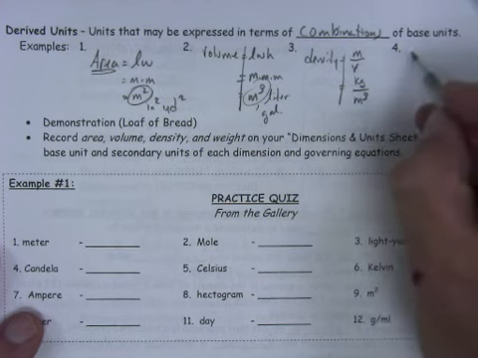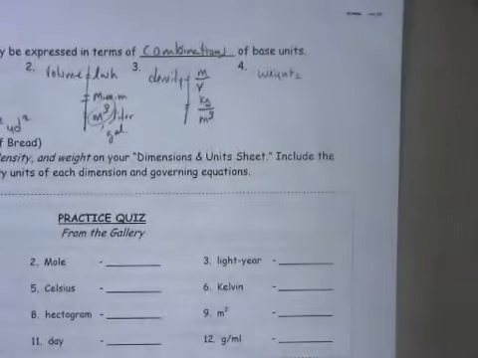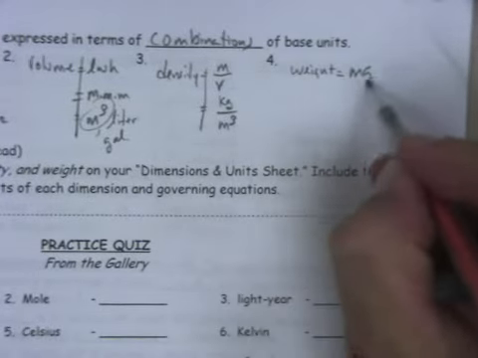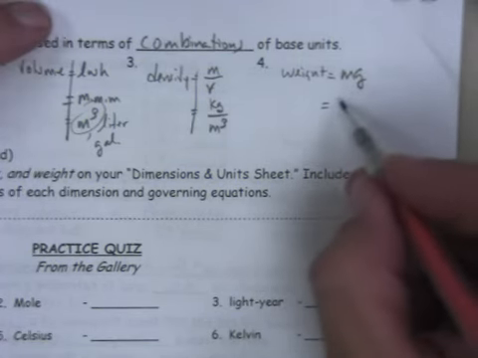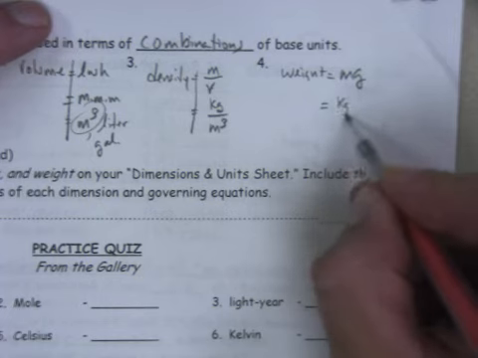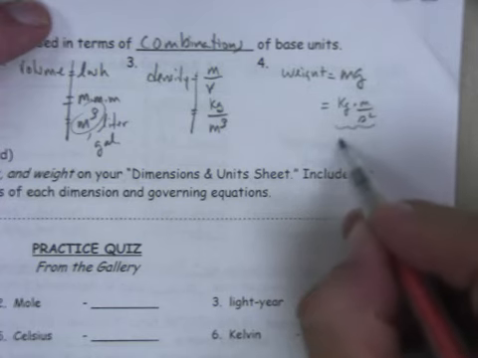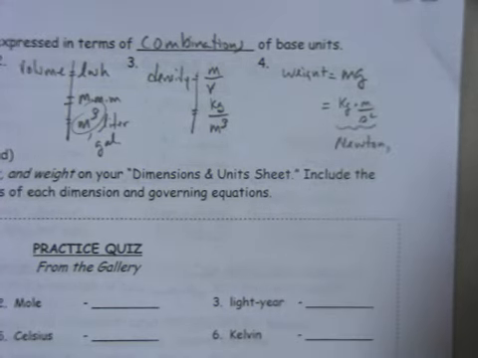And the last one we're going to do, just so you're aware of it and you see it one time, is weight. And weight is going to be mass times what's called the acceleration of gravity. I'm not too concerned that you understand the whole thing here, but mass would be like kilograms, and gravity is actually a meter per second squared. We'll get to that later on. And if we put all that together, we get what's called a Newton.